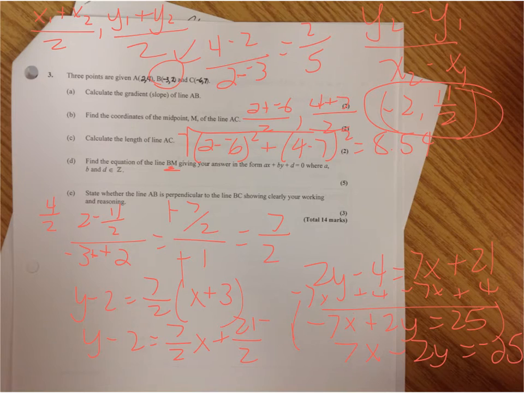And then it says, state whether AB is perpendicular to BC. Well, the slope for AB was 2/5, and the slope for BC, we did calculate right here, is 7 halves, and those are not opposite reciprocals, so it is not perpendicular.